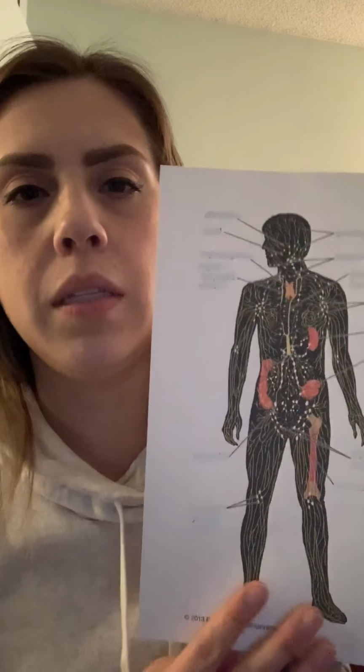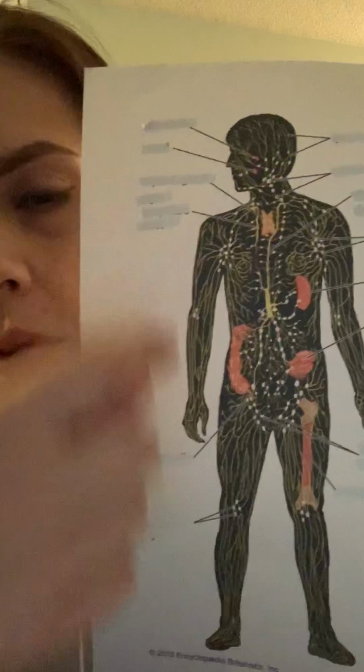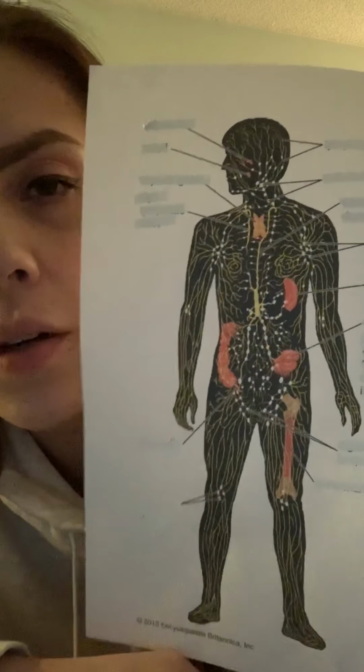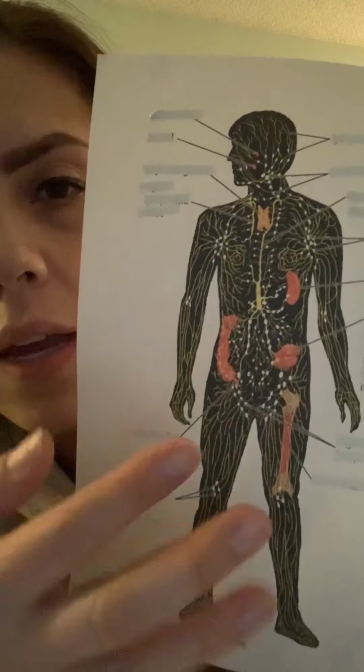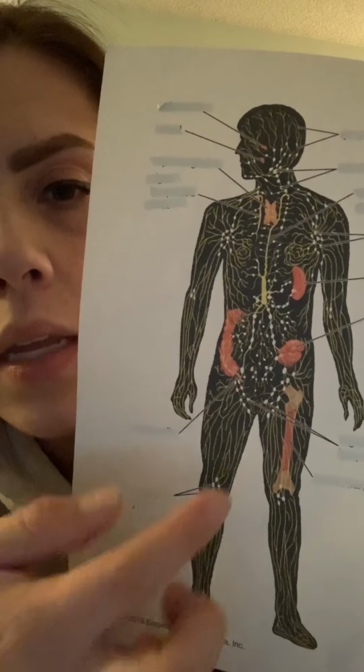As you can see in this picture, it's not like a normal, circular way like the cardiovascular system. They're just everywhere. There's big ones, there's little ones.